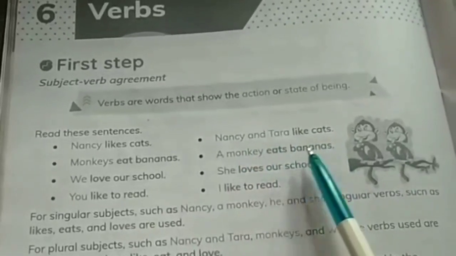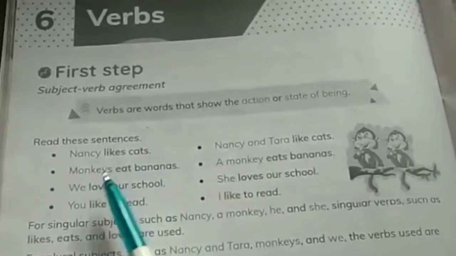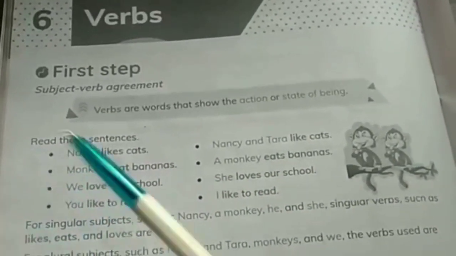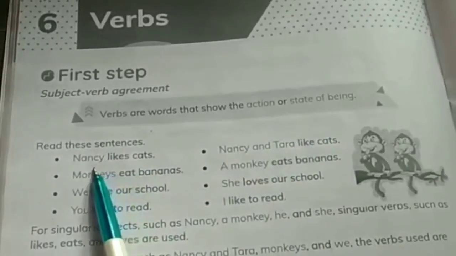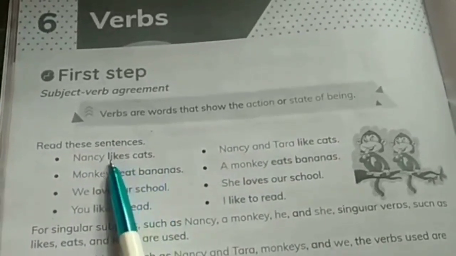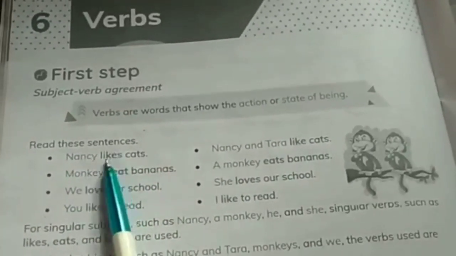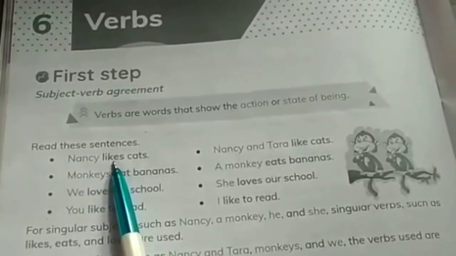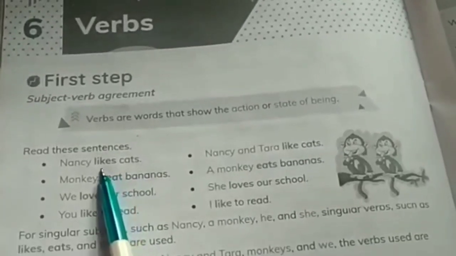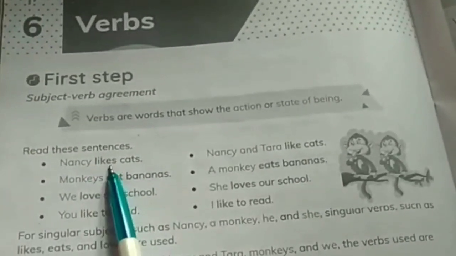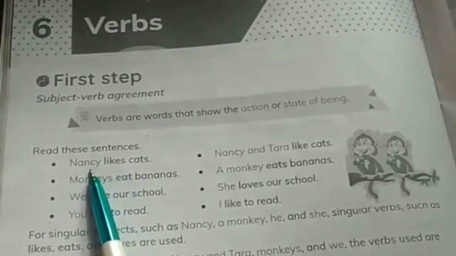A monkey eats bananas. So the difference that we need to understand here, students, is how a verb works with plural subjects and singular subjects, right? First we discuss Nancy likes cats. Likes is the verb and the subject is Nancy. So Nancy is a singular subject, and we need to add s after like. Like is the verb, the doing word, and we need to add s because we are talking about Nancy, and that is a singular subject.